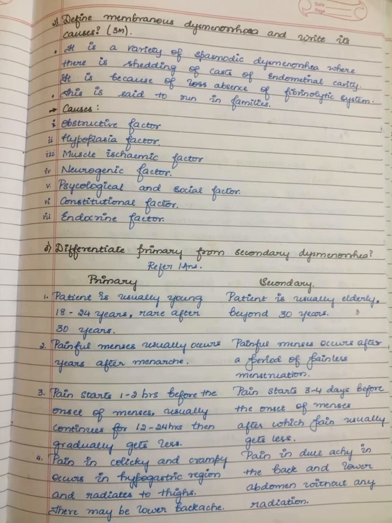In secondary dysmenorrhea, painful menses occurs after a period of painless menstruation. So first there will be painless menstruation. Later on, the painful menstruation, that is dysmenorrhea, starts. That is secondary dysmenorrhea. Hope the points are clear. Primary in adolescent women 18 to 24, and here it is elderly above 30. Second thing, it occurs years after menarche. Here it is after the period of painless menstruation. First painless, then comes painful.